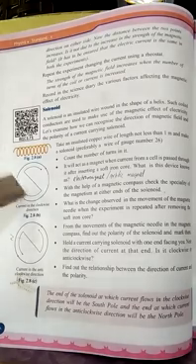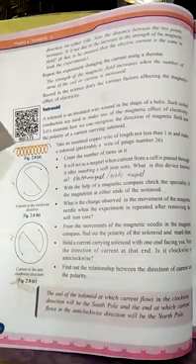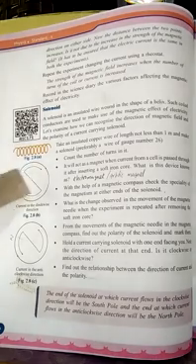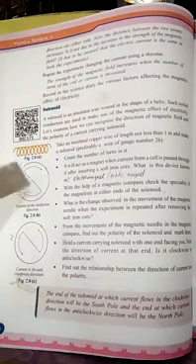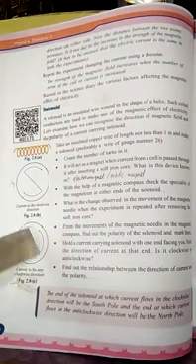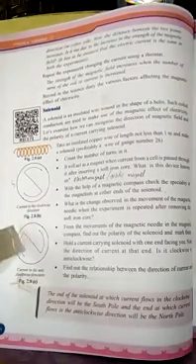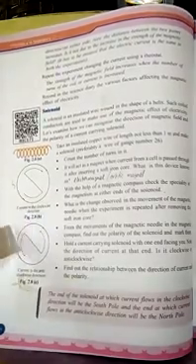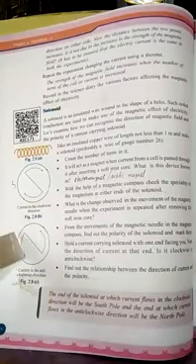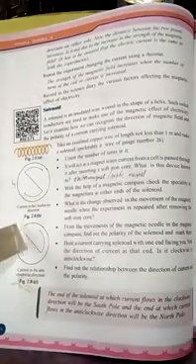So the end of the solenoid through which the current flows in the clockwise direction is the south pole of the solenoid. And if we view from the end and the current flows in the anti-clockwise direction, then that end represents the north pole of the solenoid.